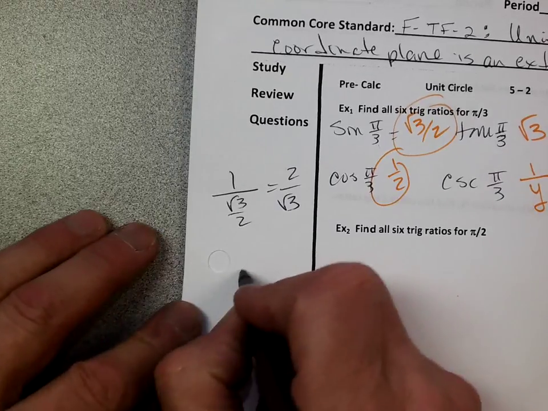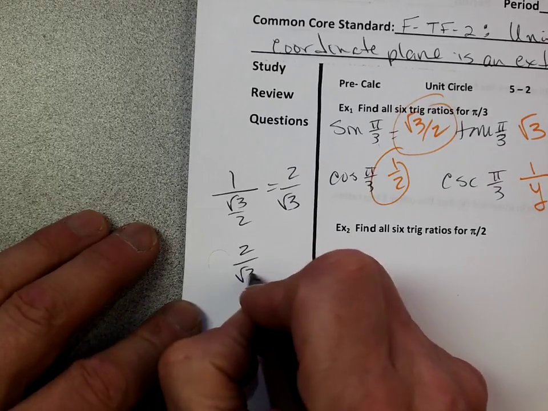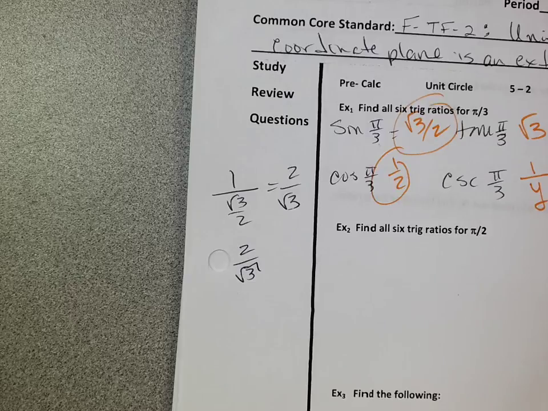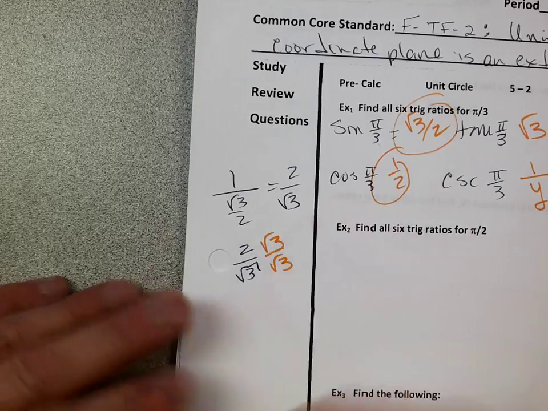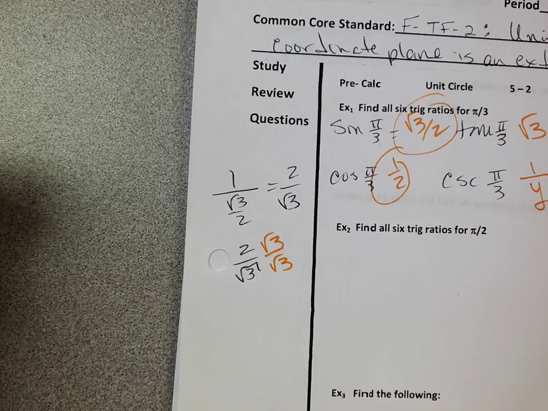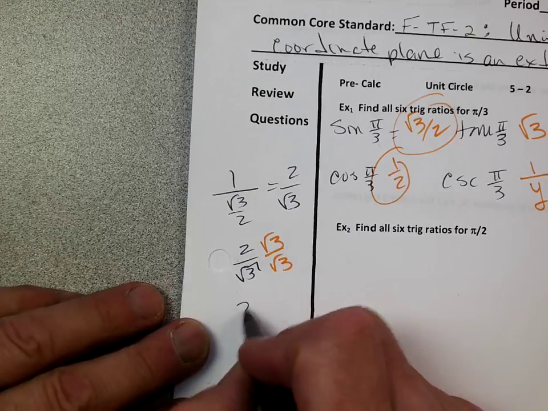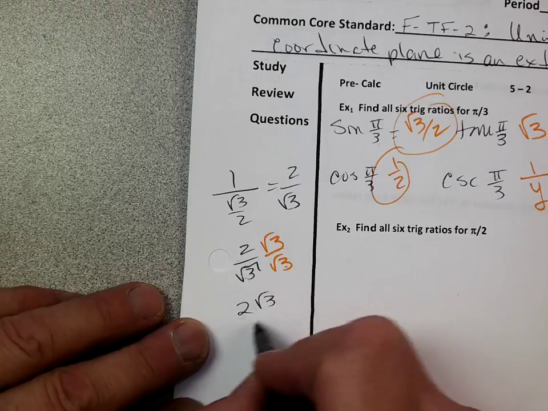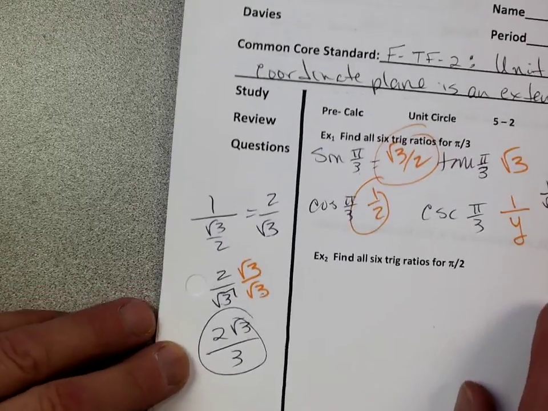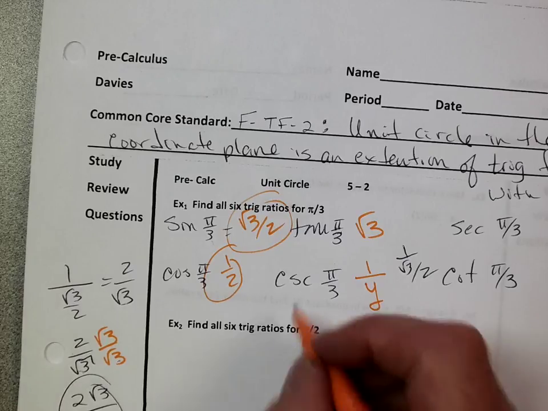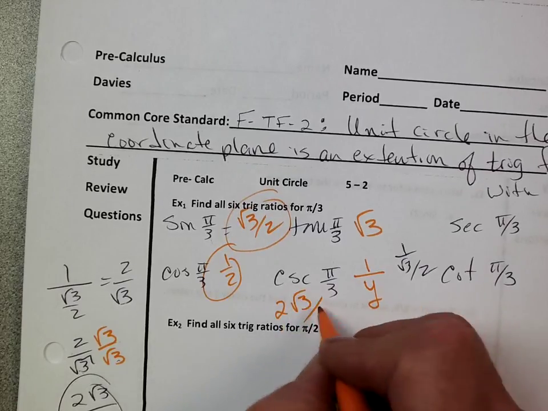So instead of 2 over the square root of 3, we can rationalize the denominator. So I multiply both top and bottom by the square root of 3 over square root of 3. Remember doing that? Rationalize the denominator. So we wind up with 2 square roots of 3 over 3. And that's the answer I want for cosecant of pi thirds: 2 square roots of 3 over 3. Okay?